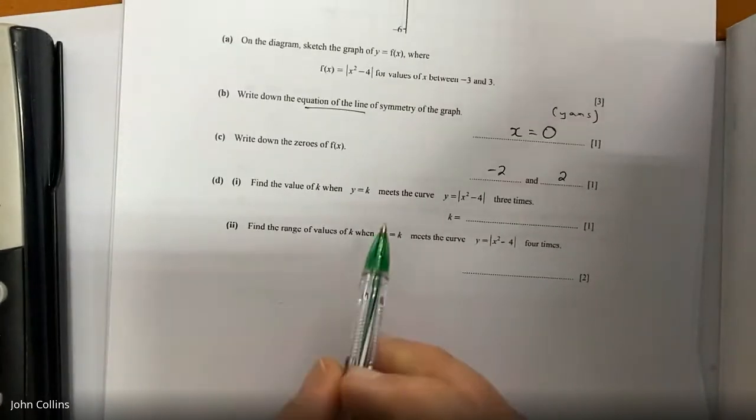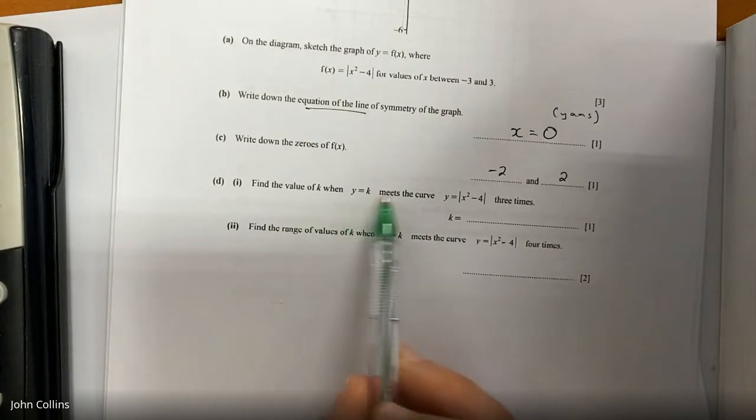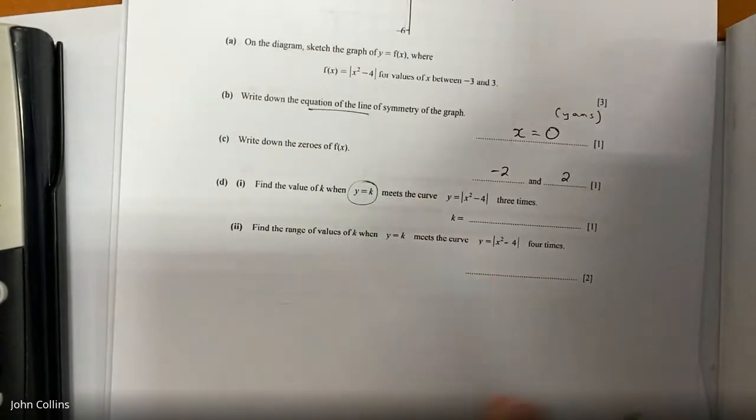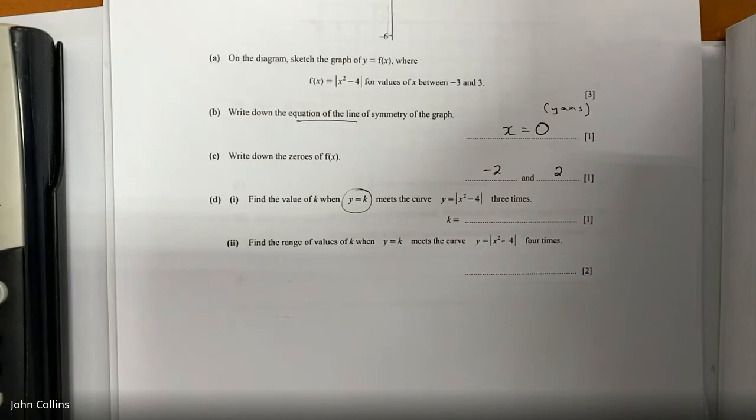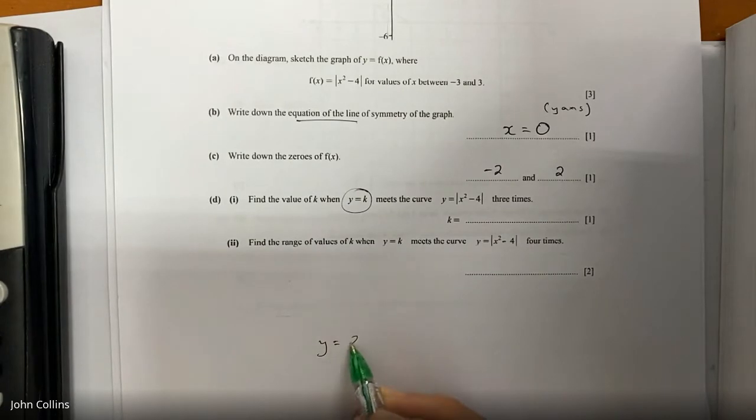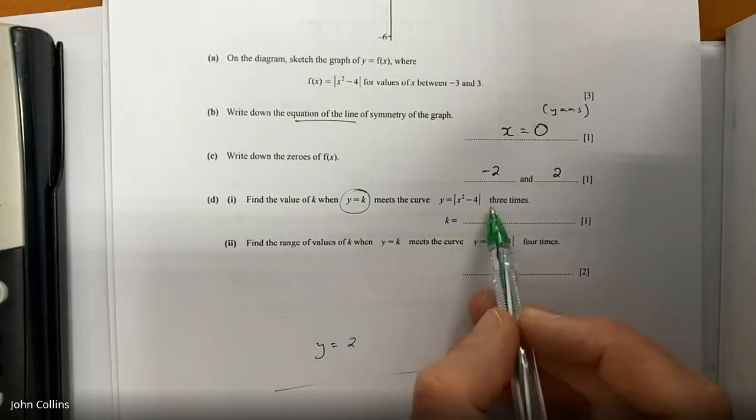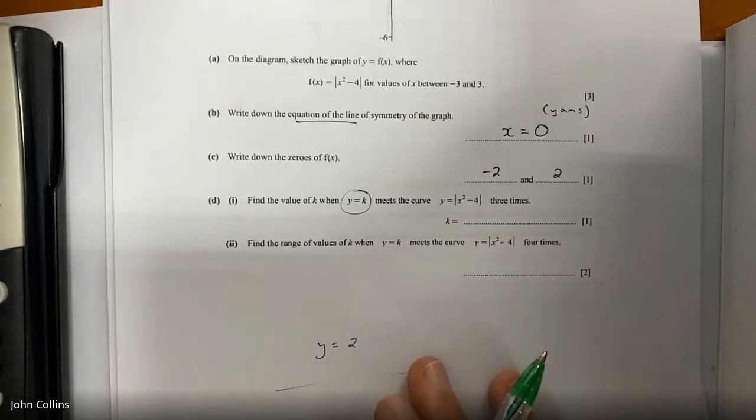All right, next thing. Find the value of k when this is a line. What type of line is that? y is equal to k. k seems to be just a number. What type of line is that, Jack? Sorry? It is definitely a linear line, but it's a horizontal line. It's no slope. So imagine y is equal to 2 is just a line that goes through 2. It's just this type of line, horizontal line, slope of 0. All right, so it has to cut through this curve 3 times.